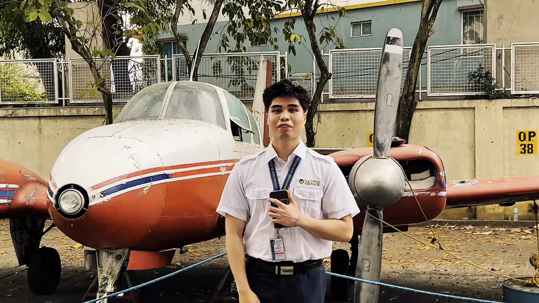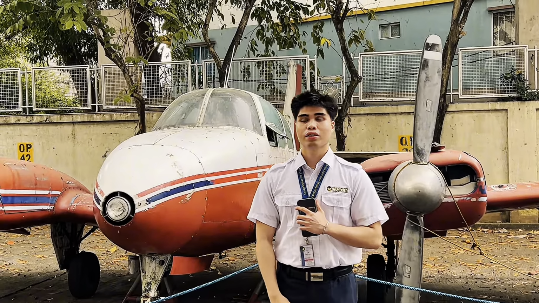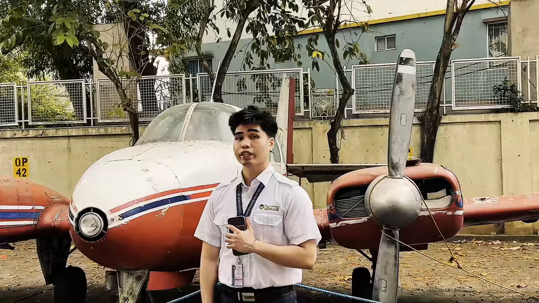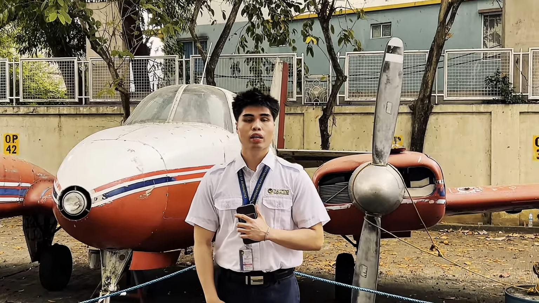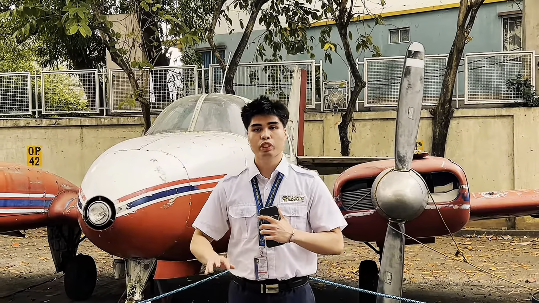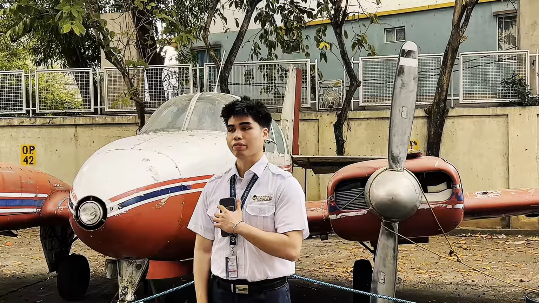So in measuring the center of gravity of the aircraft, we will be needing the arm, the weight of the aircraft, and the moment of the aircraft. Also, to be specific, we will be needing the tail weight and dead weight of the aircraft.